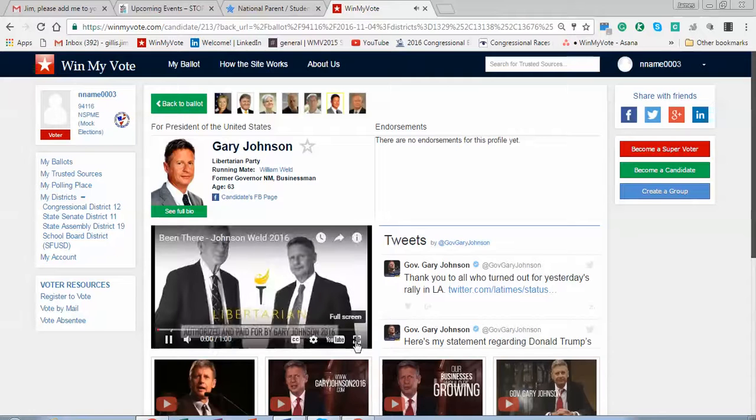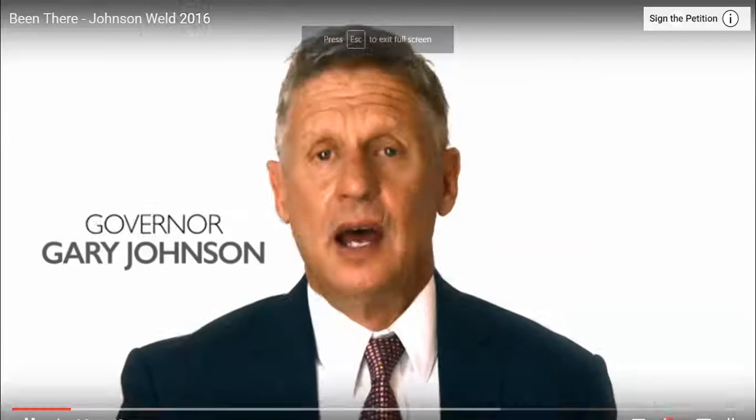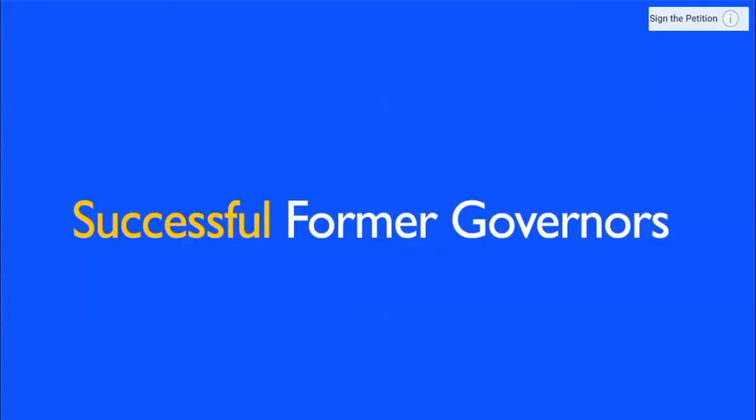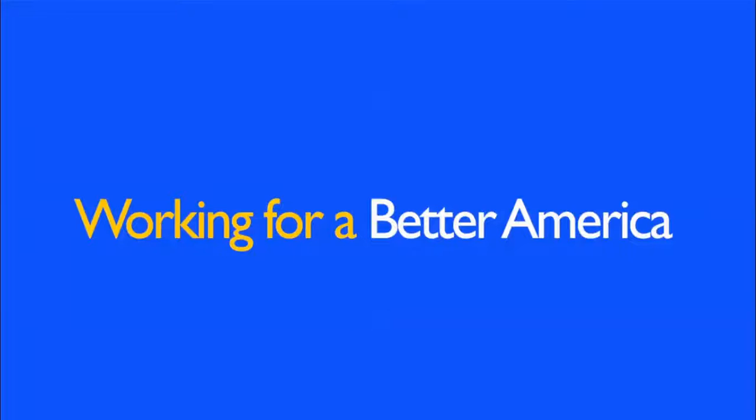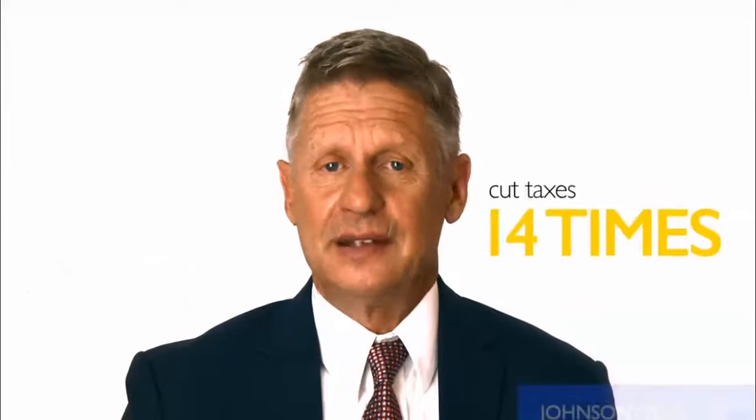I'm Gary Johnson, candidate for President of the United States, and I approve this message. I'm Governor Gary Johnson. I'm Governor Bill Weld. I'm running for president. I'm running with him. As the governor of New Mexico, I vetoed wasteful spending 750 times, cut taxes 14 times, and left the state with new highways, bridges, schools, hospitals, and a $1 billion surplus without raising taxes a penny.